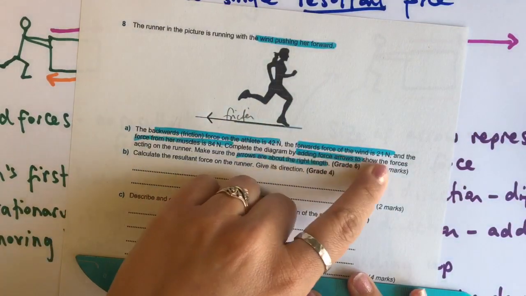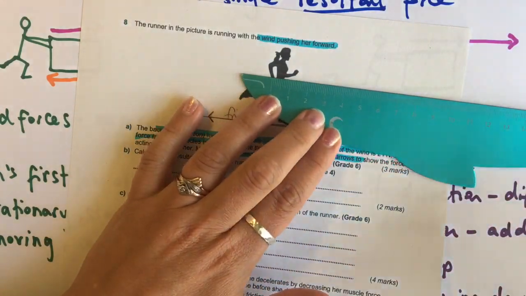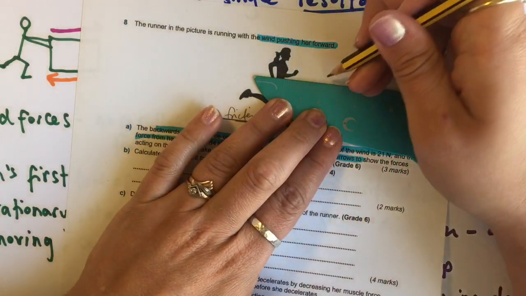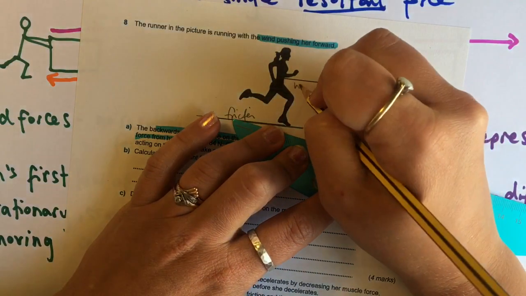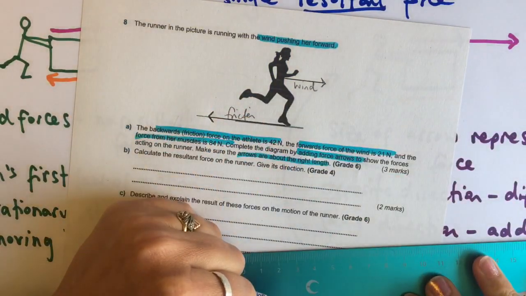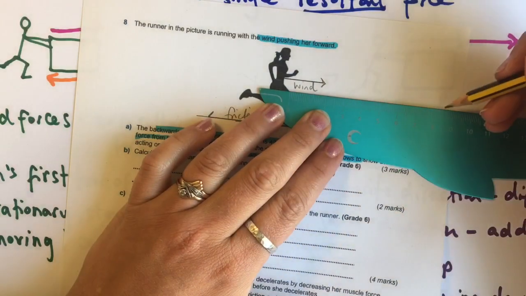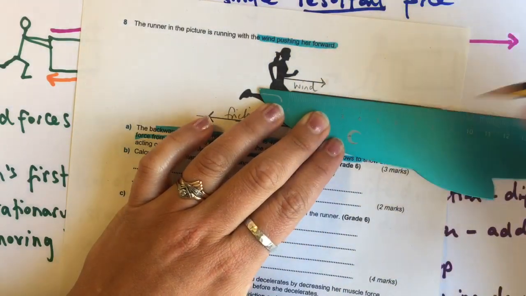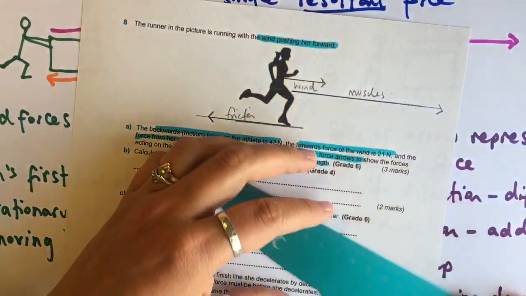And then the forwards force of the wind is 21 newtons, so 2.1 centimetres. Wind, and then her muscles is 84 newtons, so 8.4 centimetres. Muscles.